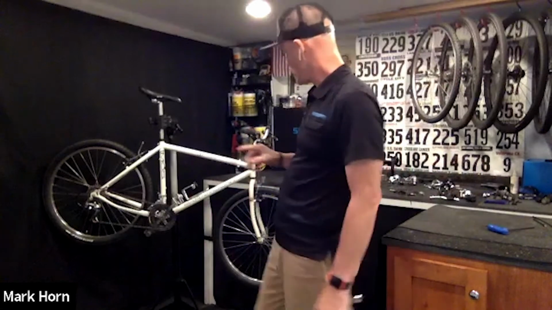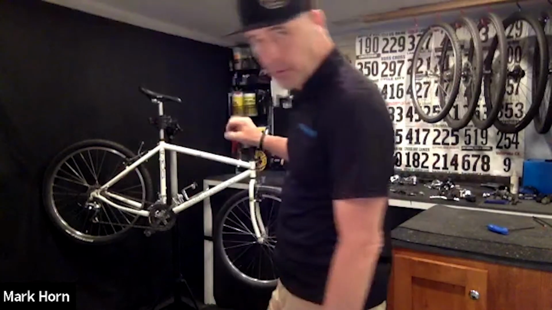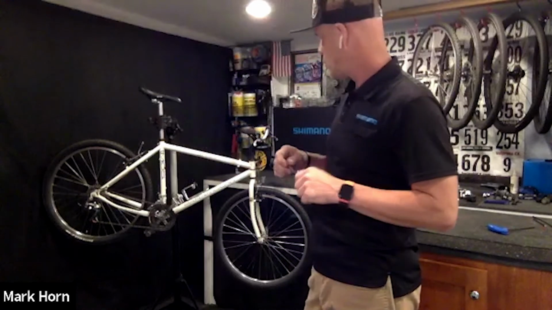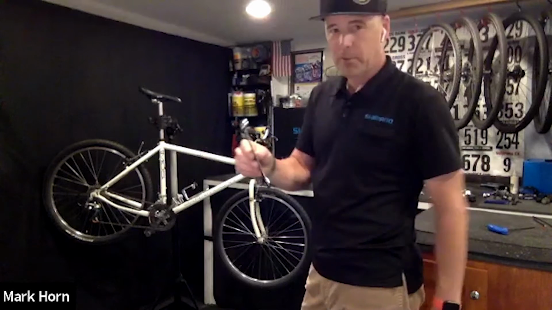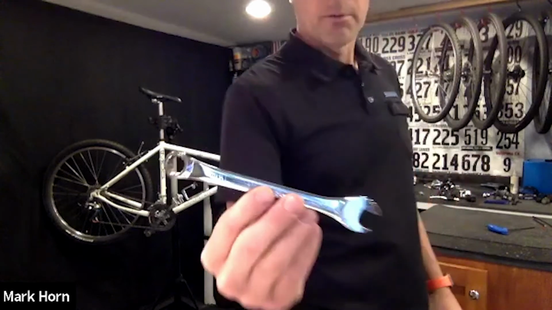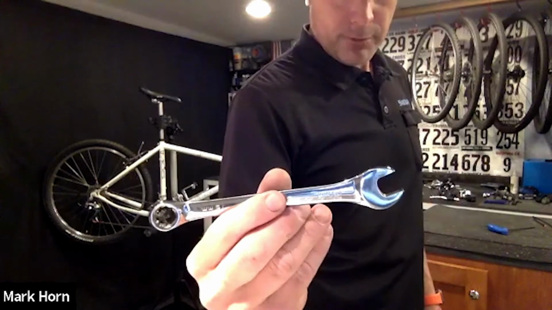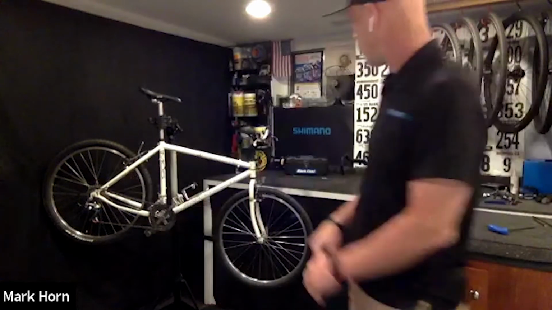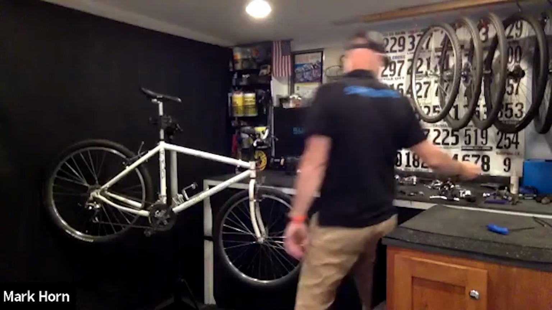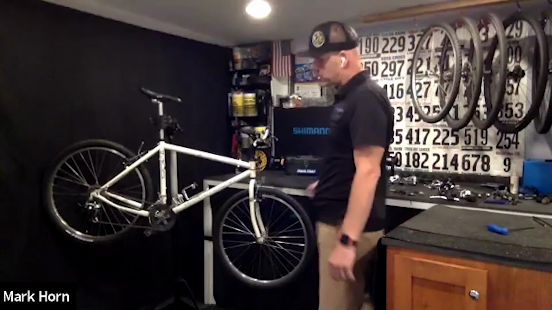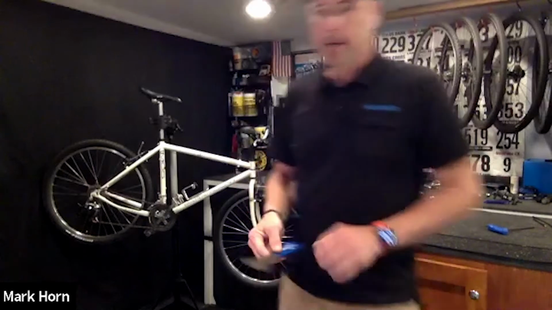If you have a bicycle that has bolt-on axles, front or rear, where there's actually a bolt, you can use an adjustable wrench, or typically they are a 15 millimeter. So I always keep a 15 millimeter combination wrench around so that I can take wheels out using the bolt-on axles. Some other specific bike tools that may be out there.